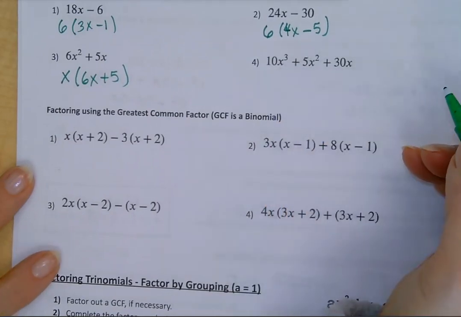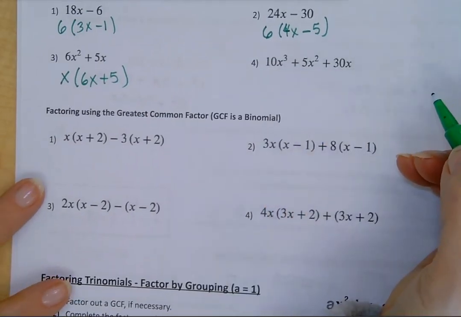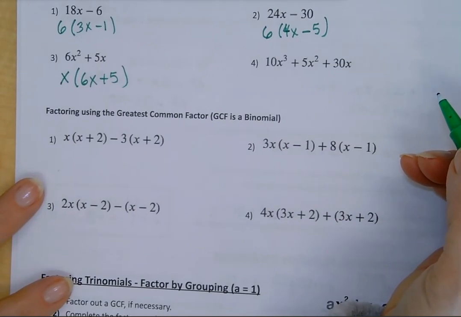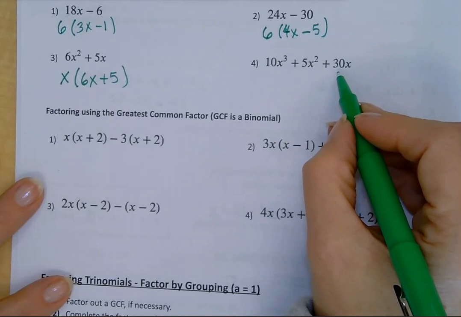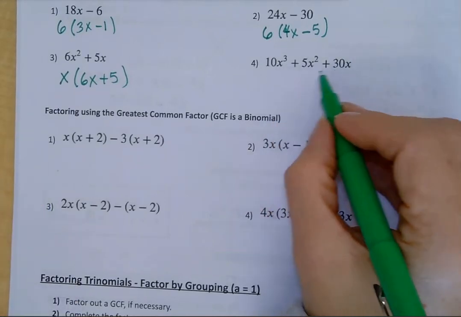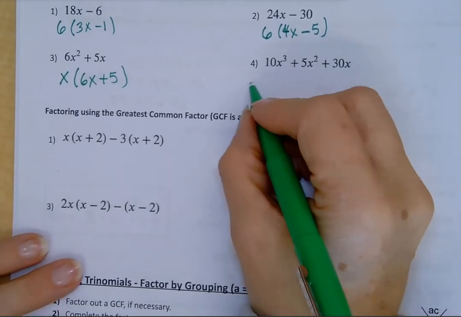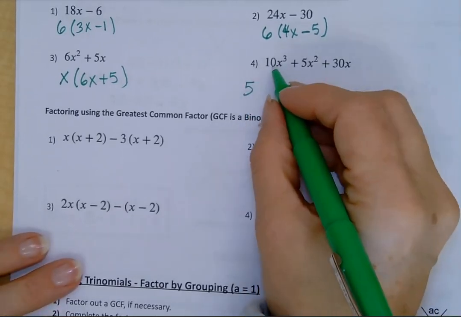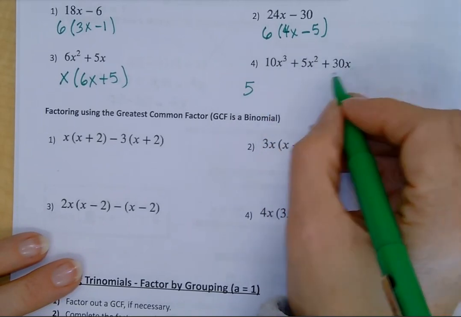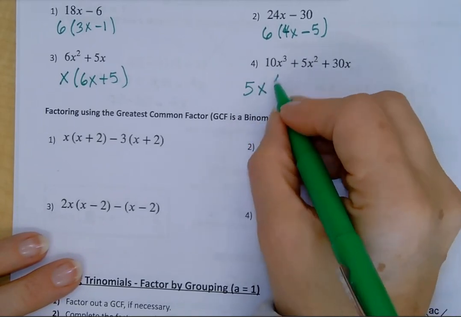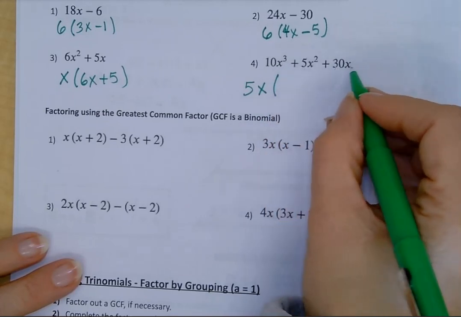Okay, this one, I've got a trinomial this time, so I need to make sure whatever I take out can come out of every single term. So I have a 10 and a 5 and a 30. I normally start with my coefficients first. The biggest coefficient I can take from all of those is 5. So I'm going to say 5 times... Let's see, what else can I take out? I have x cubed and x squared and x. I'm also going to take an x out. I'm going to take 5x out of each one of these terms.